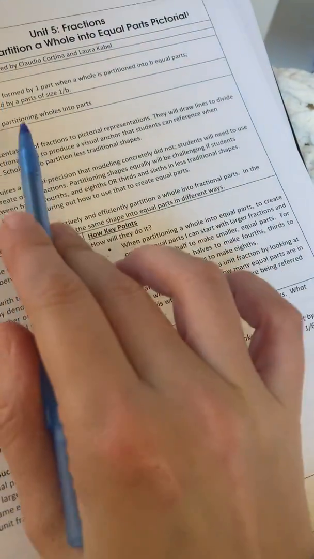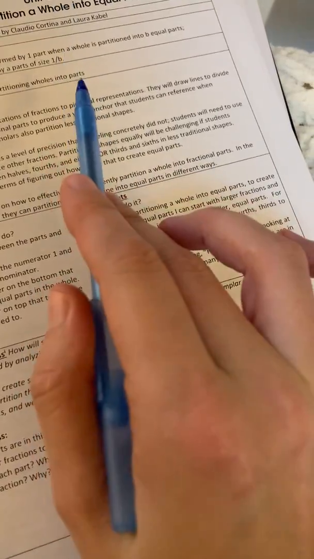Unit 5, Lesson 3. Weirdly, Lesson 5 right there. Today we're creating and naming fractions by partitioning wholes into parts, or partitioning parts into smaller equal parts. So today our big idea or new skill actually comes directly from our aim.